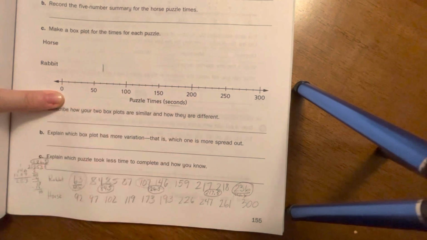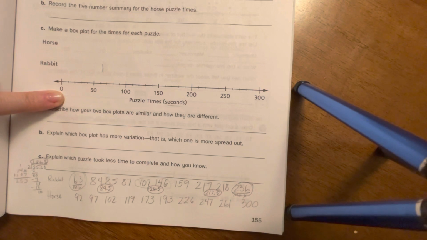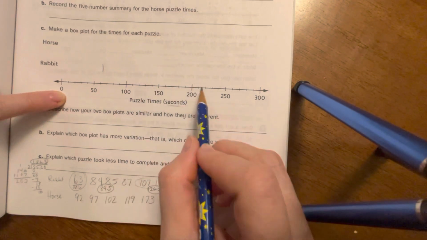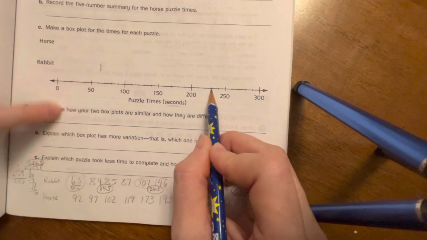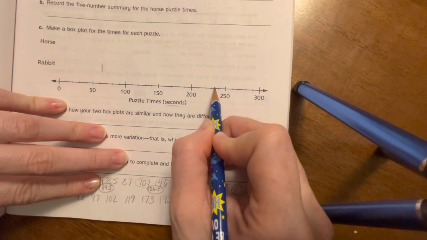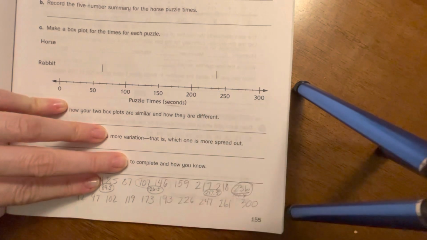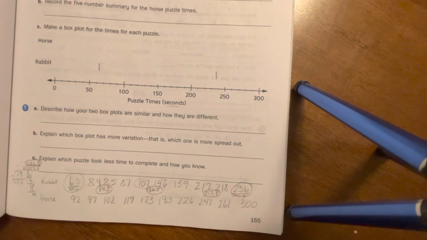Make sure we're lining up with the rabbit, and draw your vertical line. Our maximum, 236. So 210, 220, 230. 236 will be a little over halfway between those two. Draw your vertical line. So there's our minimum and maximum.